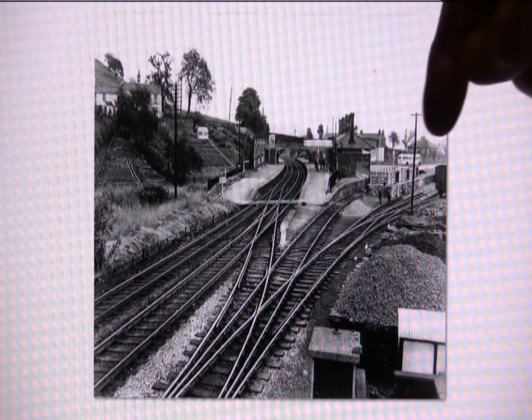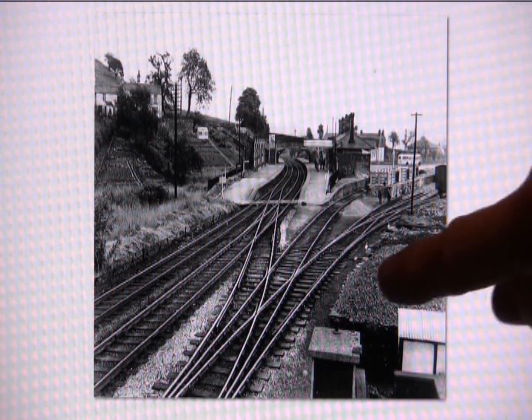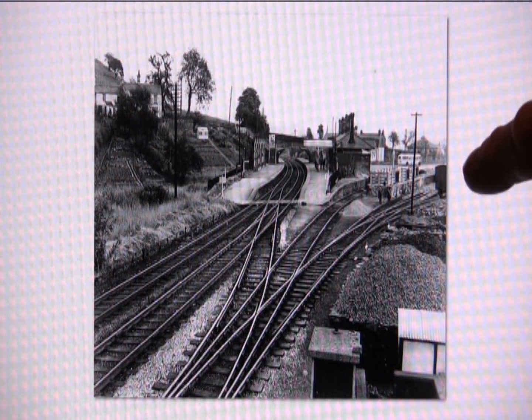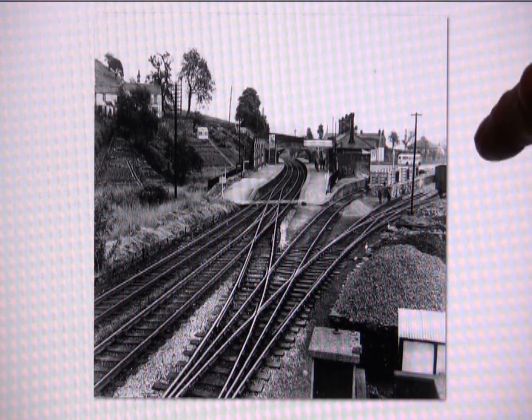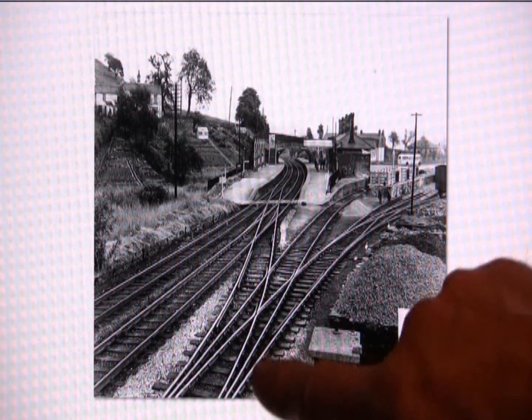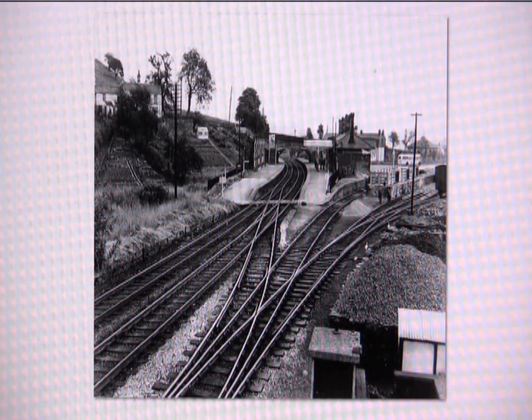You can see a coach just parked in the car park just there. Sidings going off down to where the weighbridge was and the coal merchant's office, and then this line coming towards you is coming up into the other sidings.